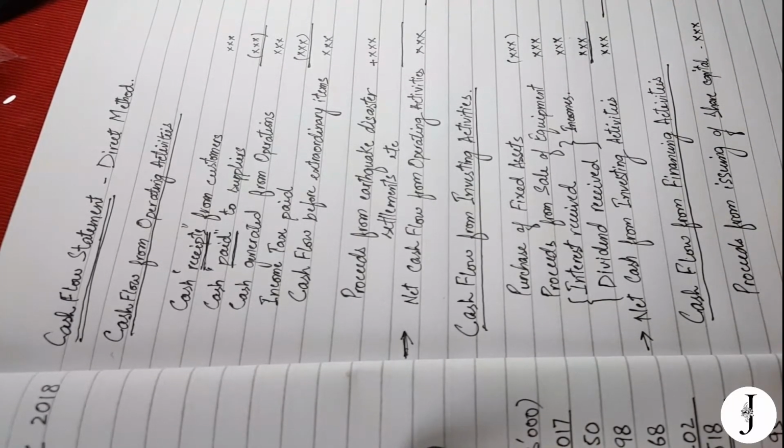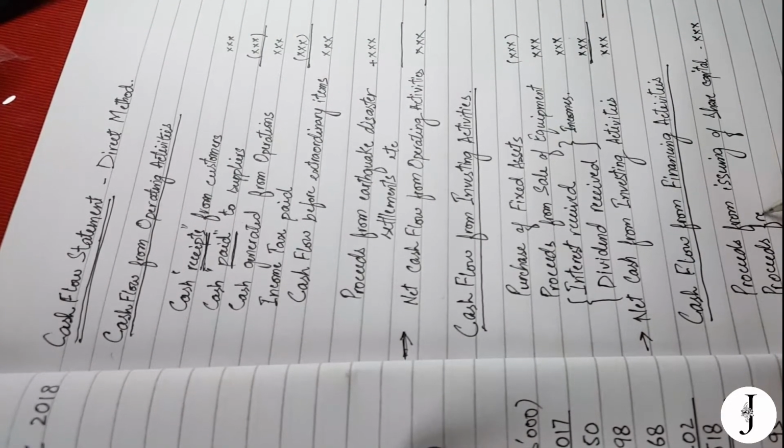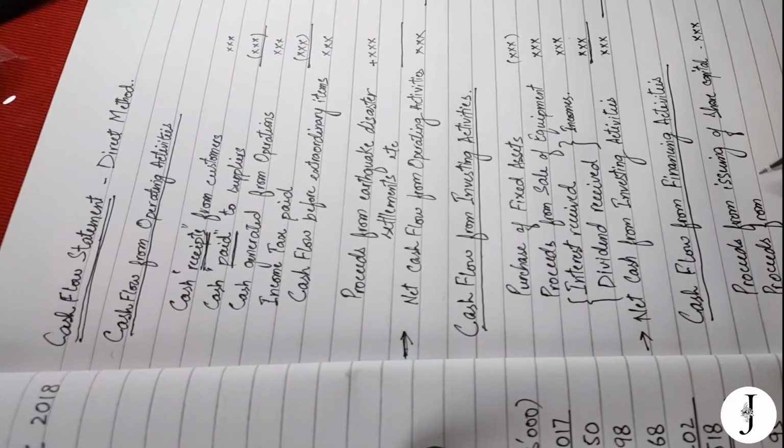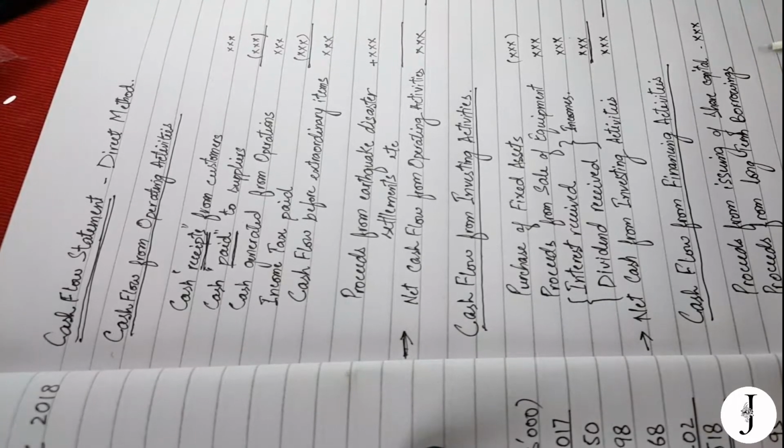Next we have proceeds from long-term borrowings. So you see all the items that are relating to financial activities, only that comes under this heading. That is share capital, long-term borrowings. Okay, so this is also a positive. We will write it here. This is proceeds. It means it is a cash inflow.